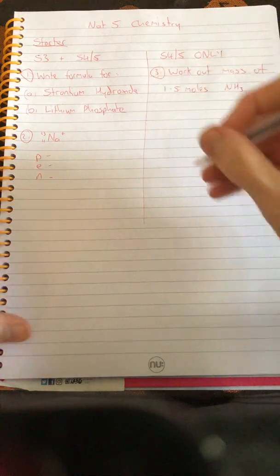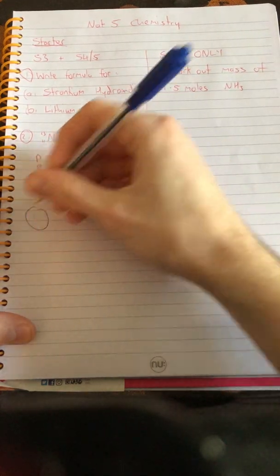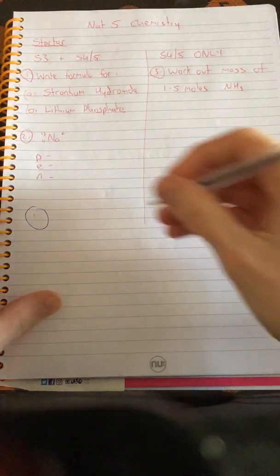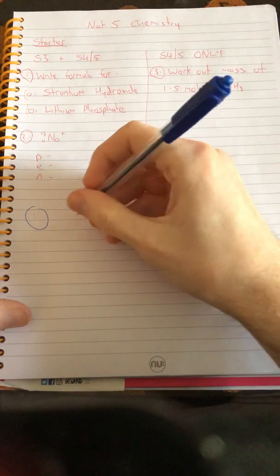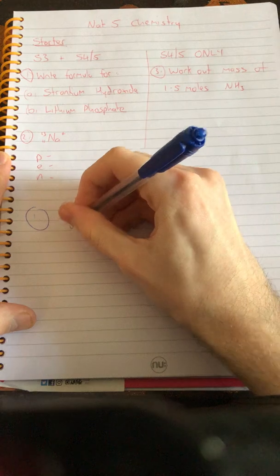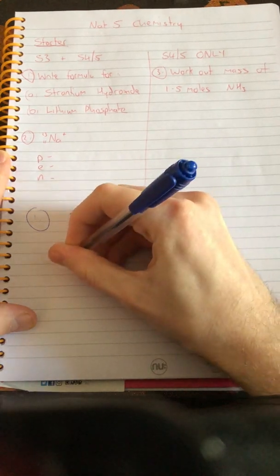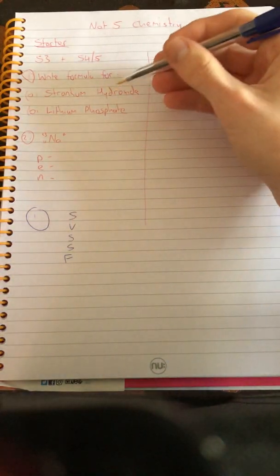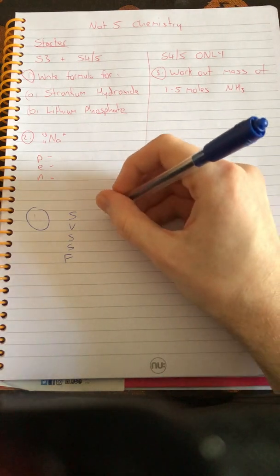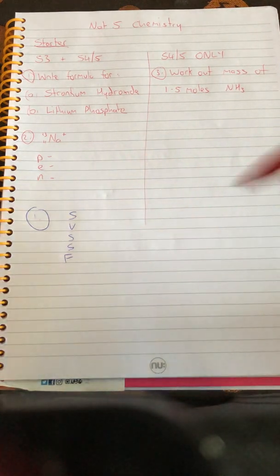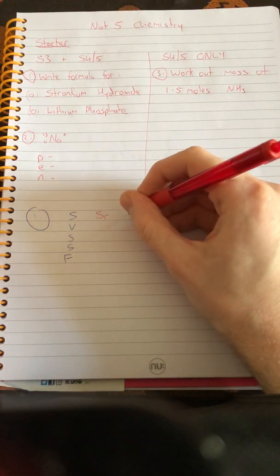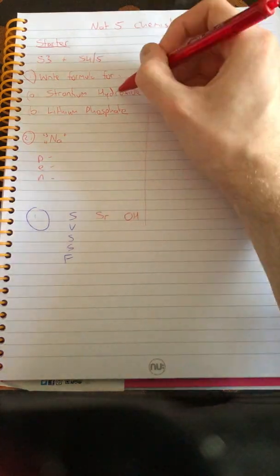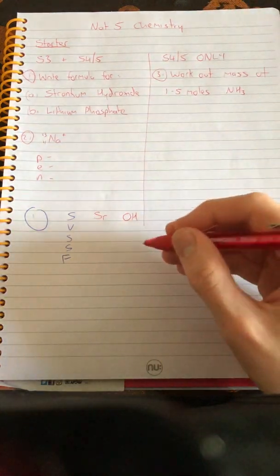Right, so very first question then, write the formula for strontium hydroxide. Because it's not got a prefix, there's no mono, di, tri, tetra, etc., we need to use SVSSF. Because it's strontium hydroxide, our symbols are Sr for strontium and OH for hydroxide. That's a group ion, so it's OH.